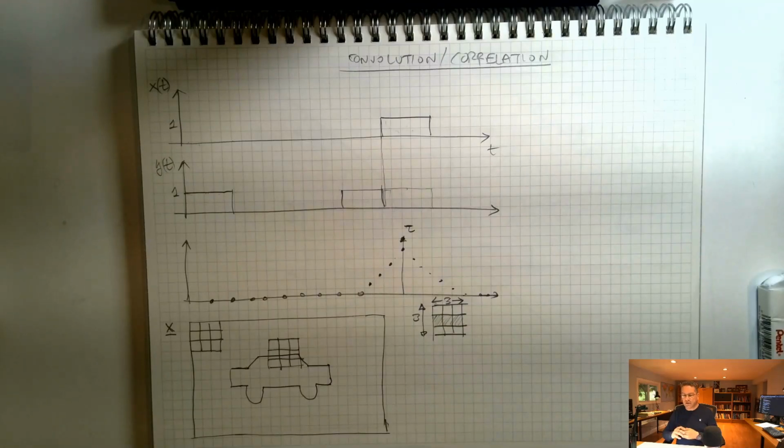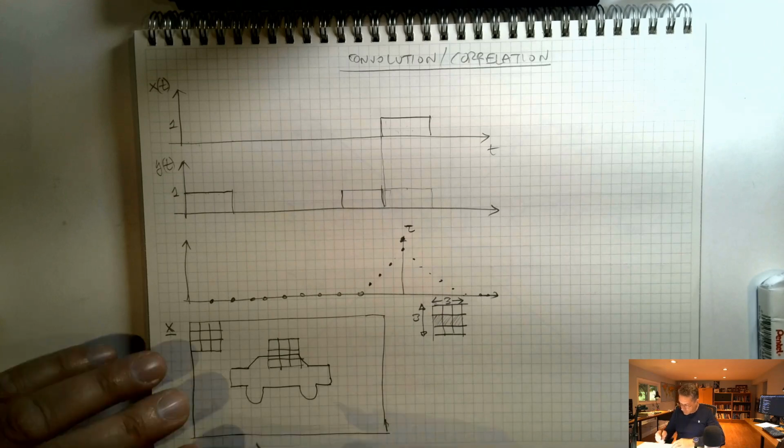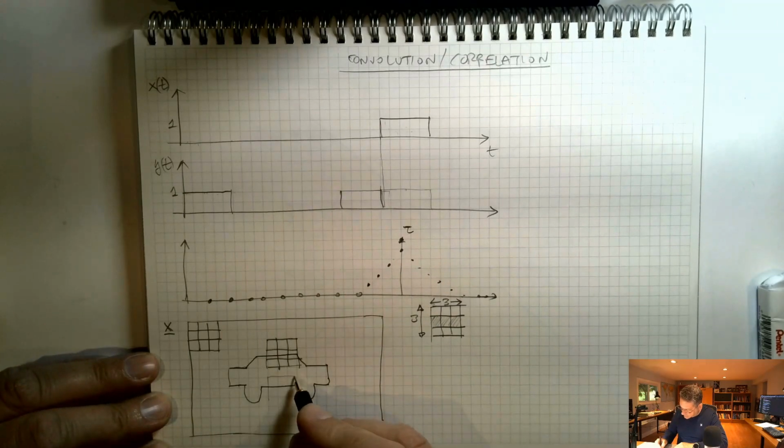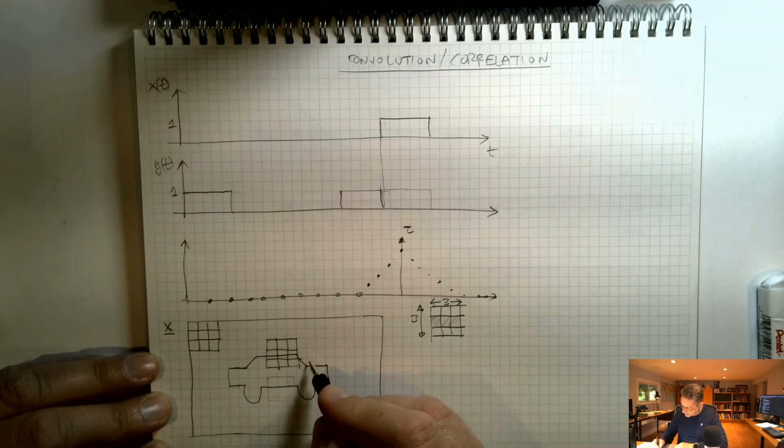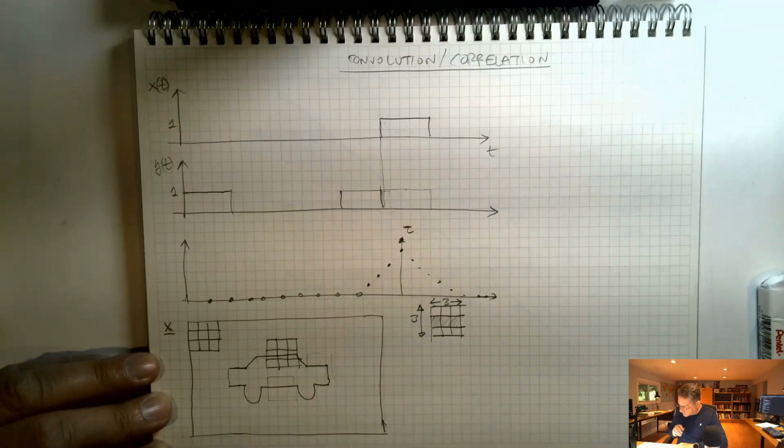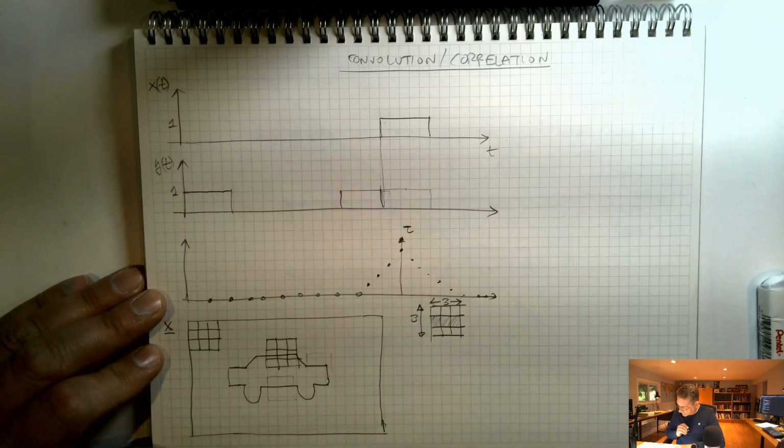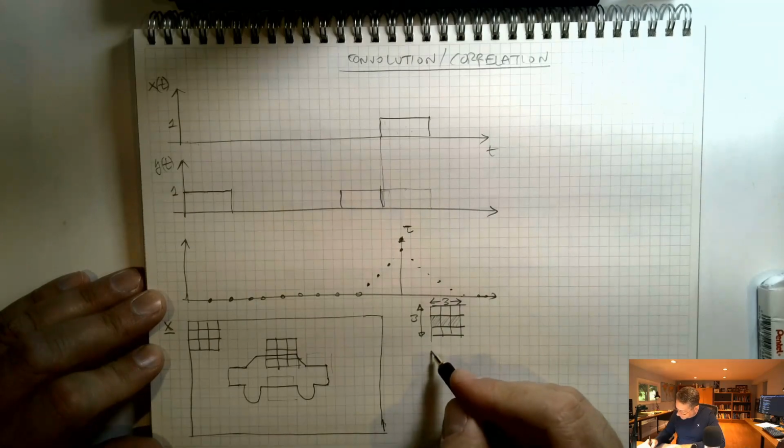So we'll see the mathematical details of that cross-correlation operation shortly, but that's basically what is going to happen. And exactly the same thing will happen in this location and potentially in these types of locations and so on.